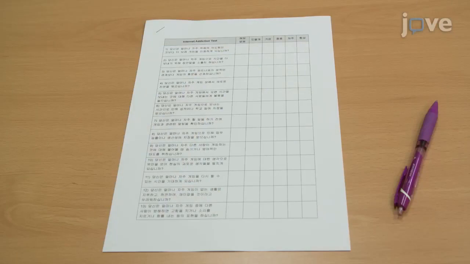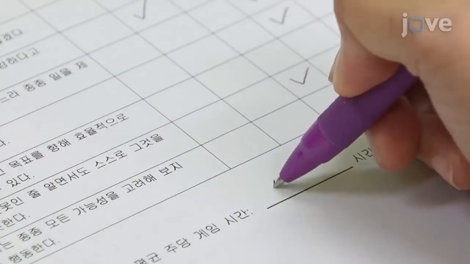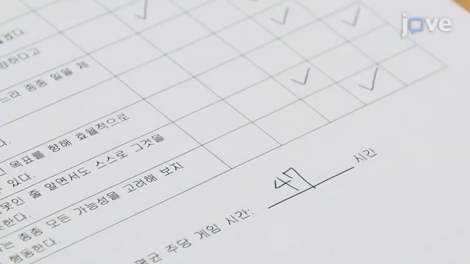Have each participant fill out questionnaires, such as the Internet Addiction Test and Brief Self-Control Scale, and ask the participants to report the average weekly hours spent playing games.